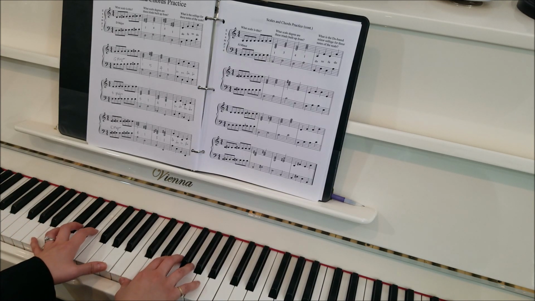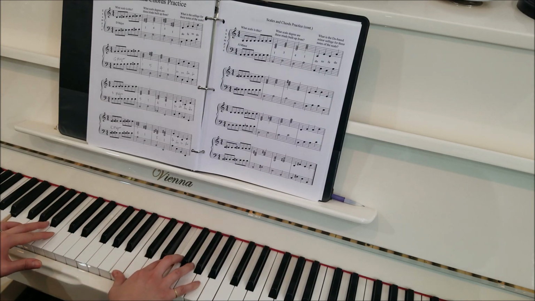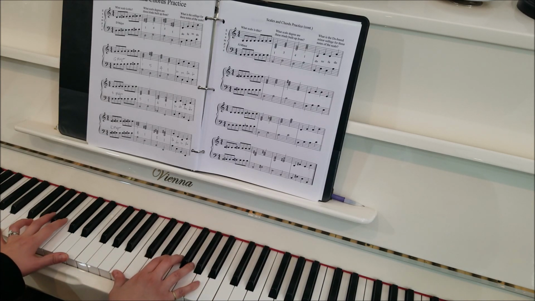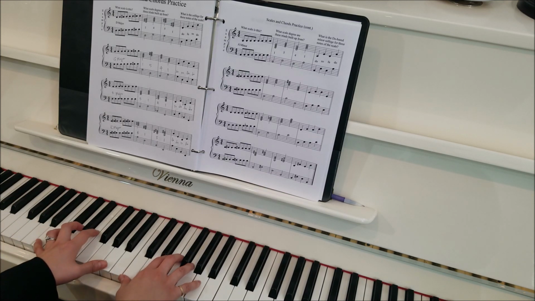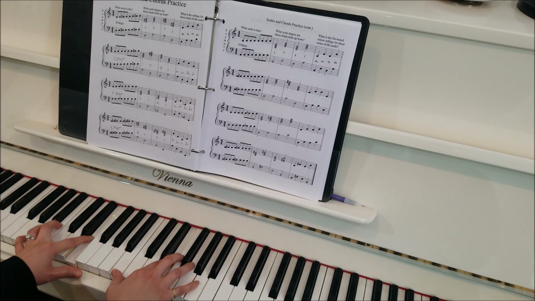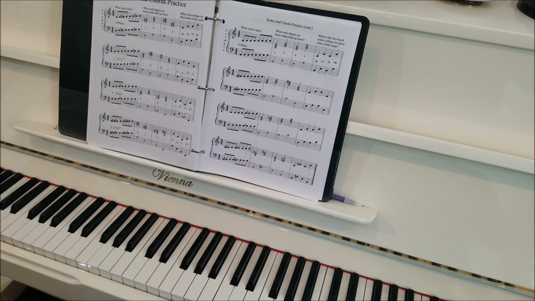Here we go. Fa, do, so, do. Okay, that wasn't hard. Let's try the other one. Here we go. We're going to do the left hand version now. Fa, do, so, do. All right, good job, everyone.